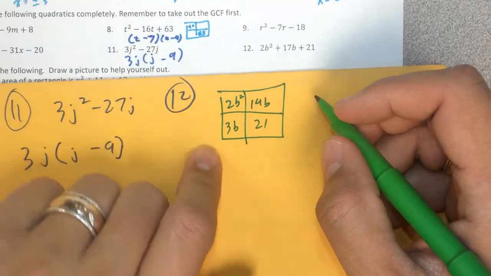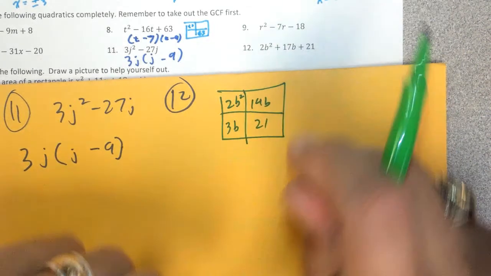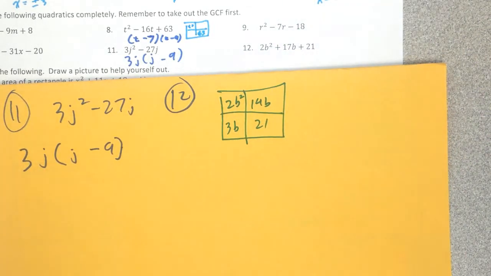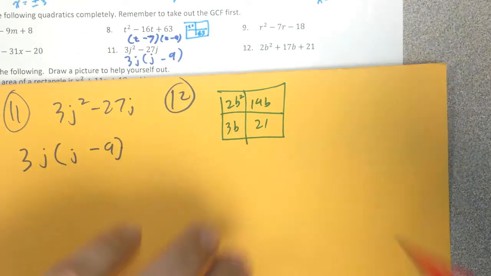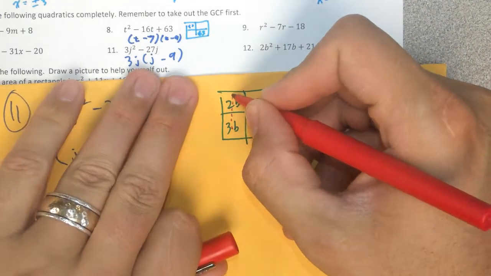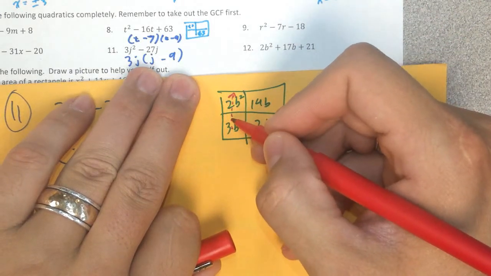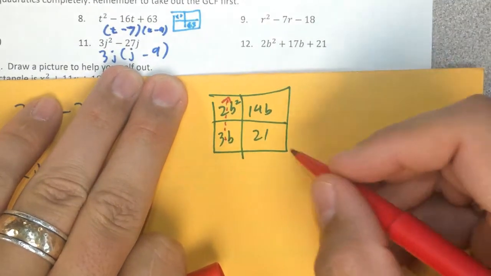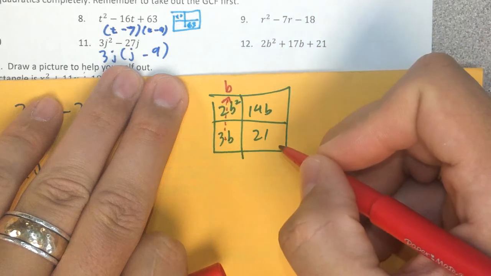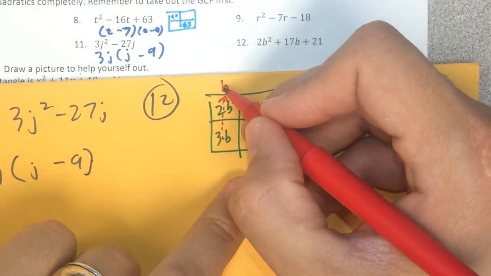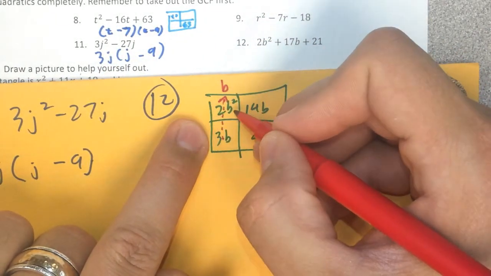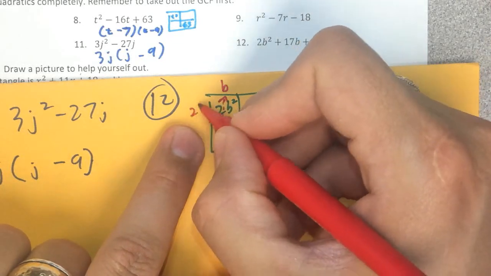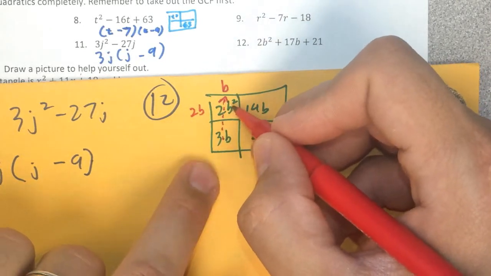14b. Once I have my box complete, I'm going to go ahead and take my greatest common factor right here. 2 and 3 have nothing in common, but they both have a b. And look now, b times what number gives me 2b? So that's going to be 2b, so sorry, 2b squared there.